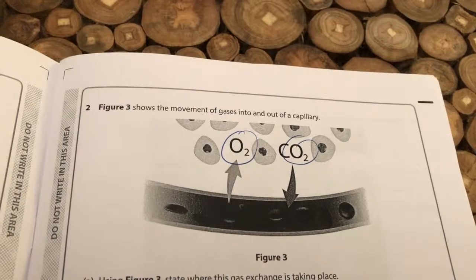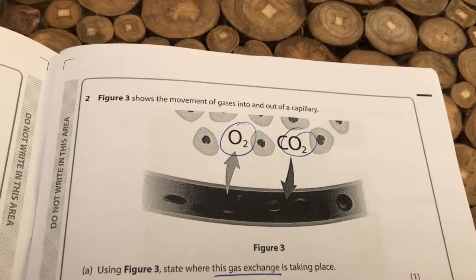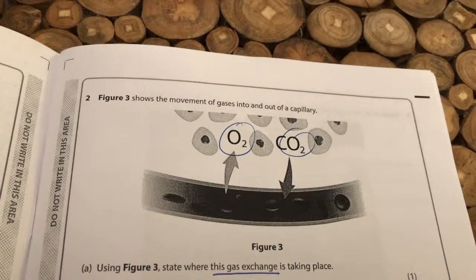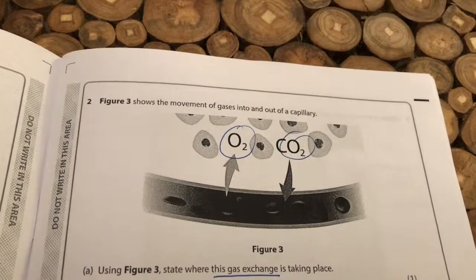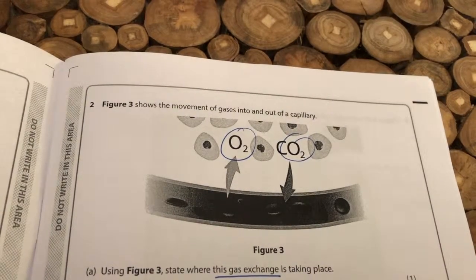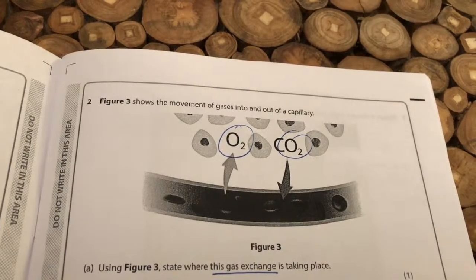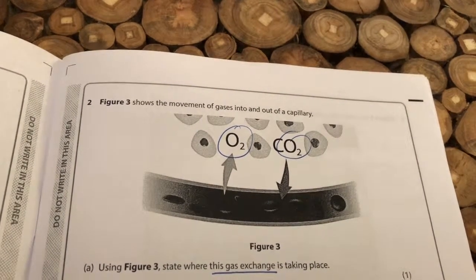Okay, I think only one person got this question correct out of everybody, and it is a tricky question. I completely understand why everybody went for the alveoli, because that's the place where most gaseous exchange takes place. But what you didn't do is actually use the figure. You're so used to just ignoring the figures and answering what you know.